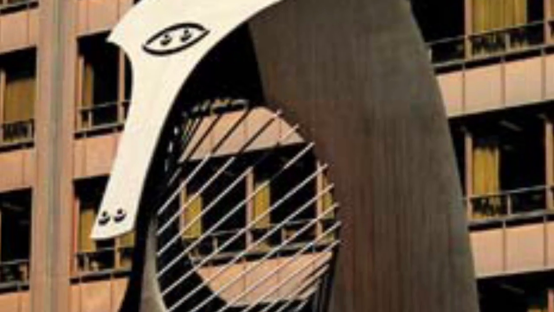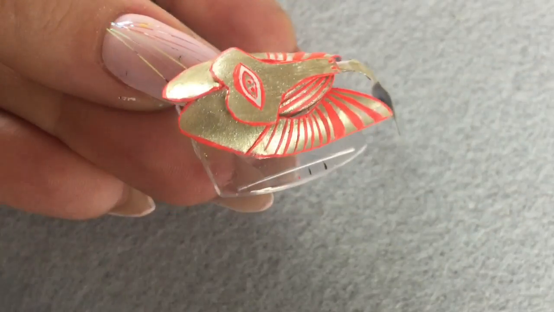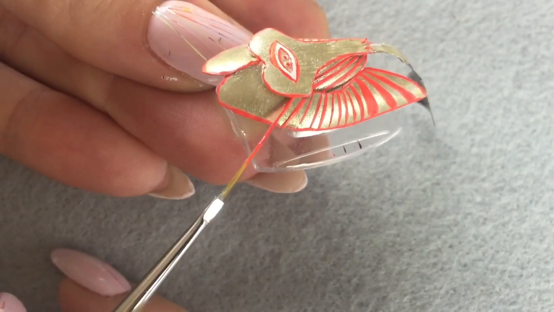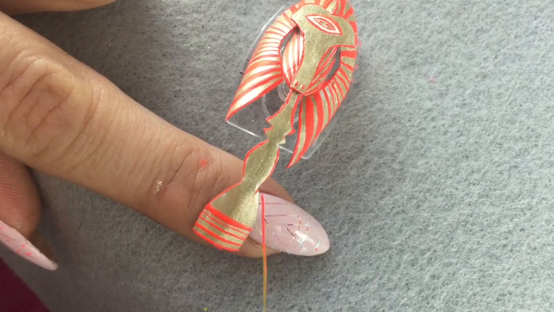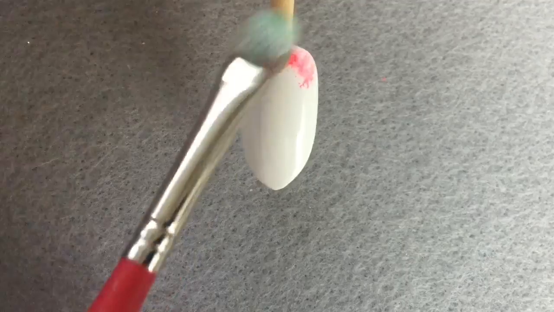My next nail tip's inspiration comes from Sweet Home Chicago. On the east side of Daly Plaza sits the Chicago Picasso, which was a gift given to the city of Chicago by Picasso himself.